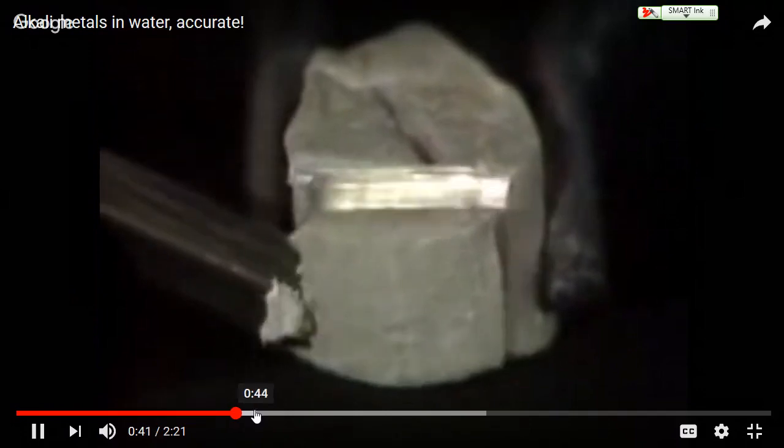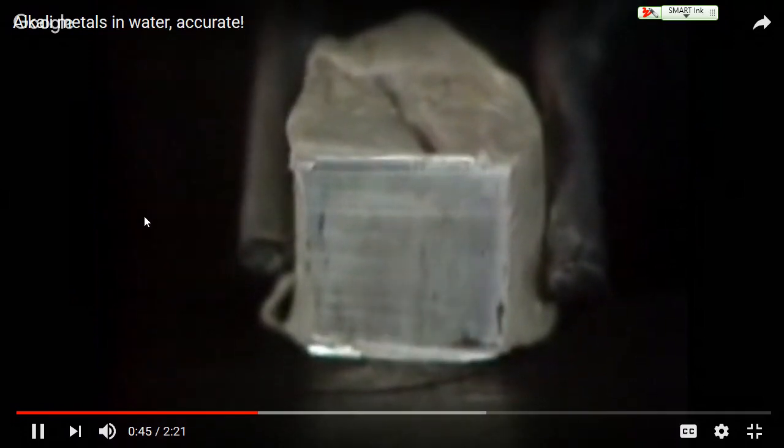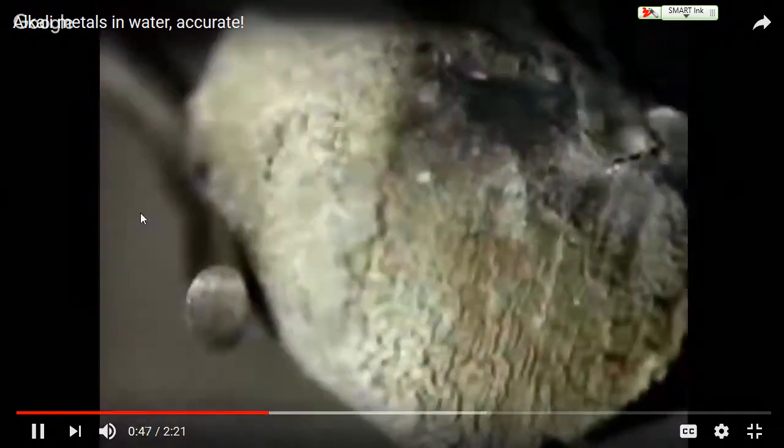So this must be sodium now. So that must have been lithium. This is now moving to sodium, which is even softer and easier to cut.